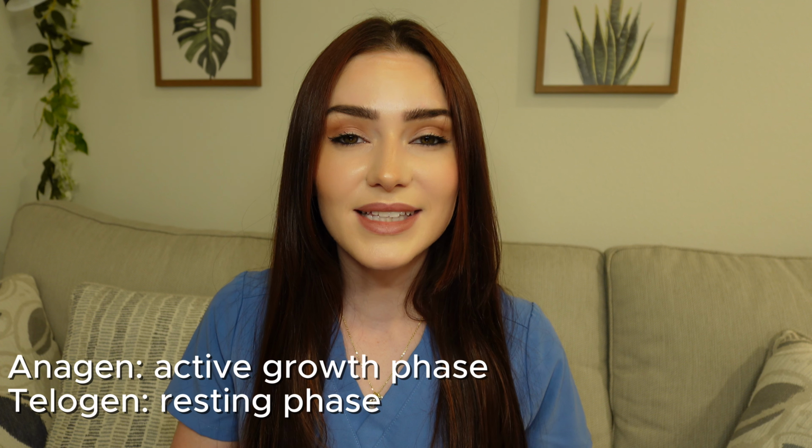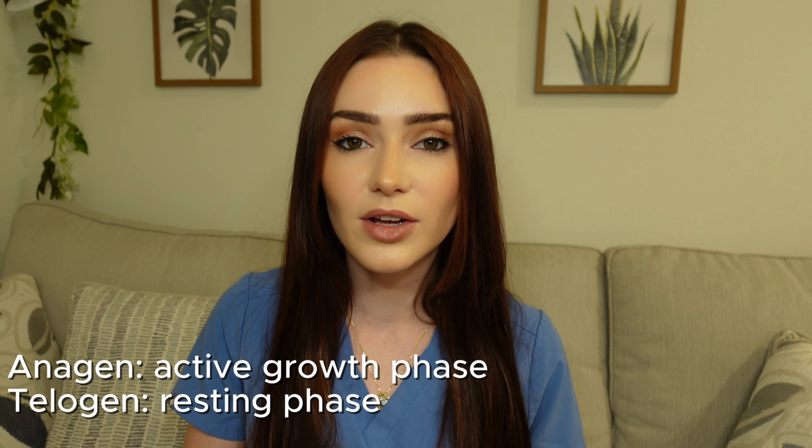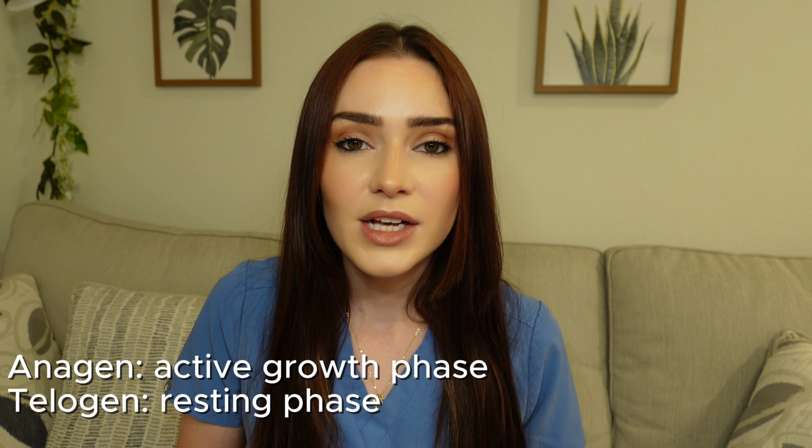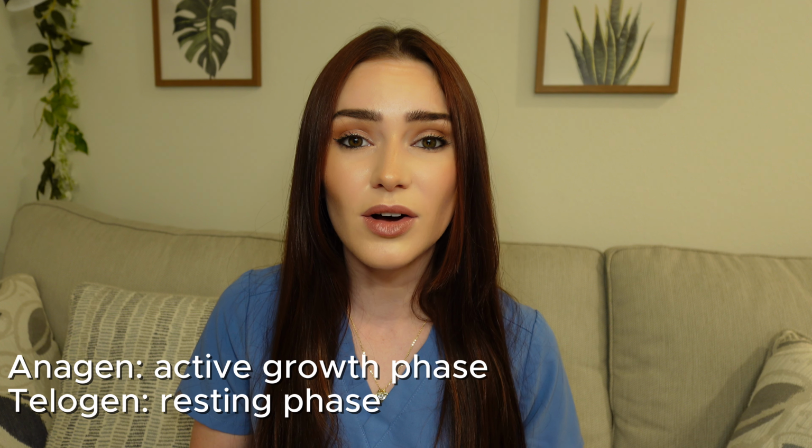So this androgen receptor activation by dihydrotestosterone also shortens the anagen phase of the hair cycle, which is the active growth phase. So the hairs become very thin and also very short, where some hairs might not even penetrate through the skin at all. And so these terminal hairs, which are the thick hairs that are present on the scalp, actually transition into what's called vellus hairs, which is essentially peach fuzz.